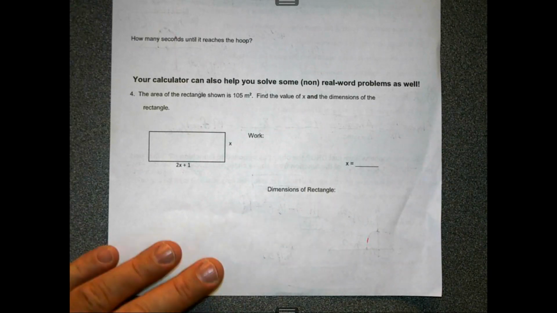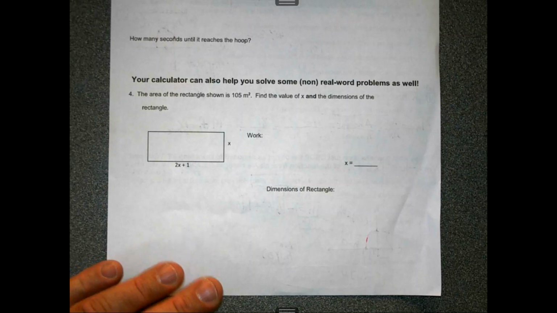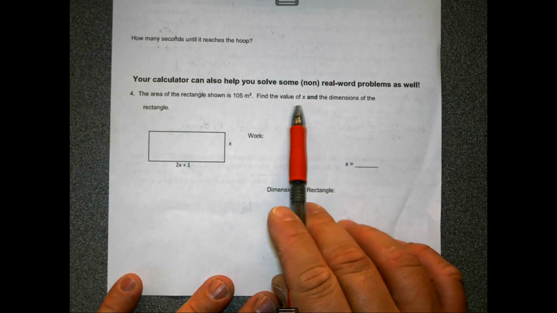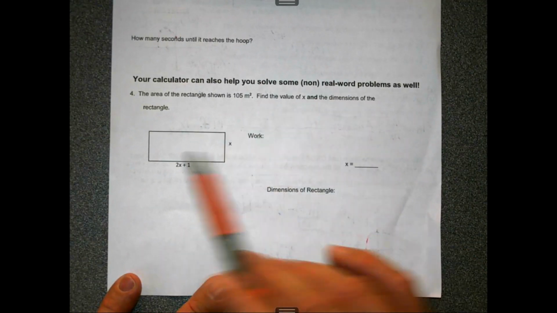Okay, it says I have this rectangle shown. It's 100 and the area is 105 meters squared. It says find the value of x and the dimensions of the rectangle.